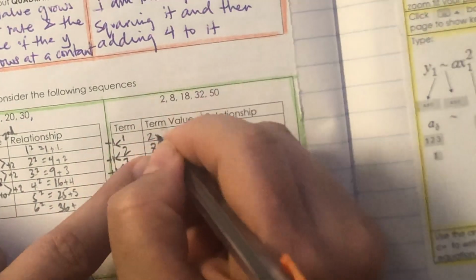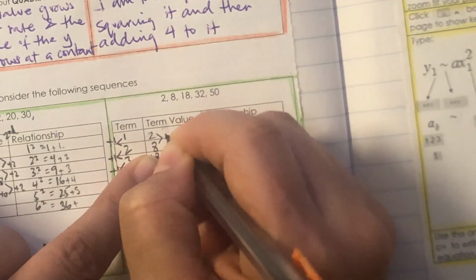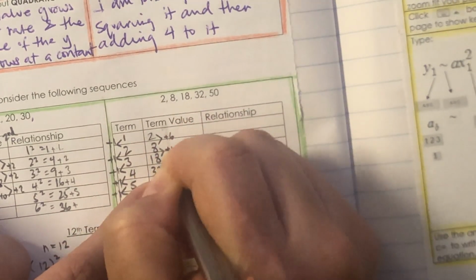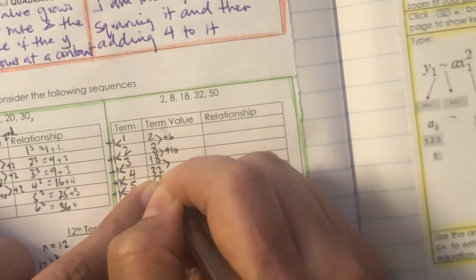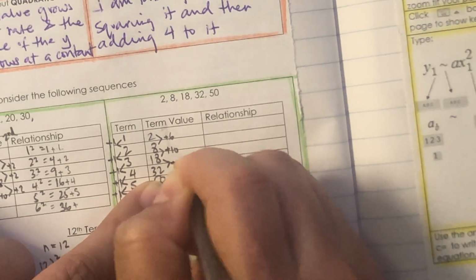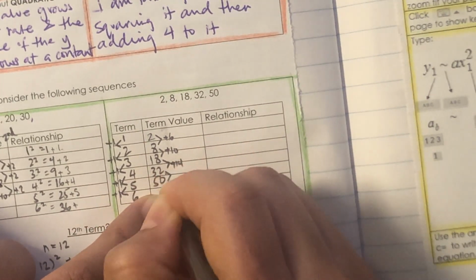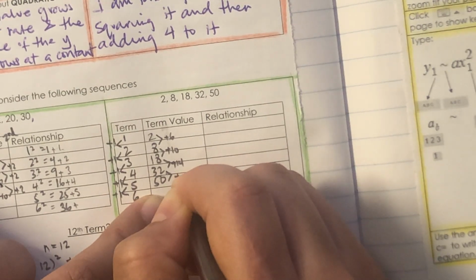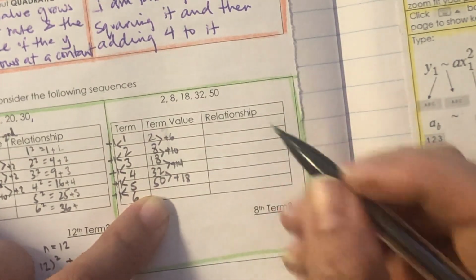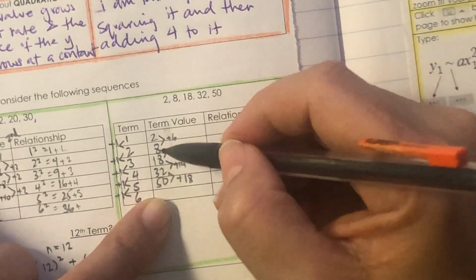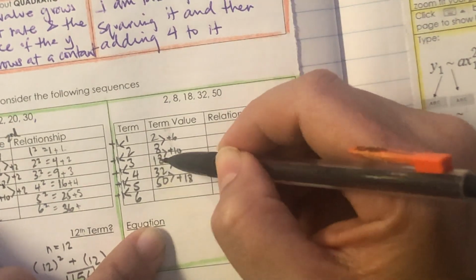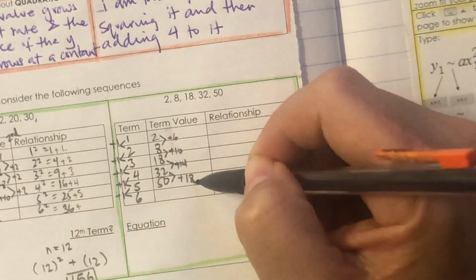All right, so the first one from 2 to 8 is plus 6, 8 to 18 plus 10, 18 to 32 plus 14, 32 to 50 plus 18. Okay, and if you can't do that in your head, all you have to do is do 8 minus 2 is 6, 18 minus 8, 10, 32 minus 18, 14, 50 minus 32, 18.